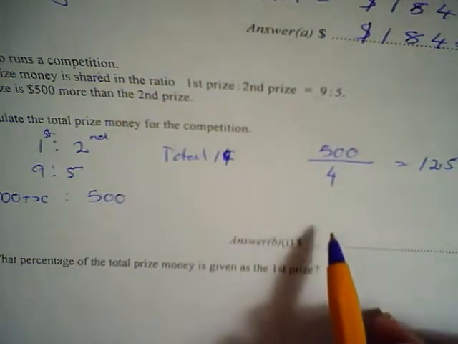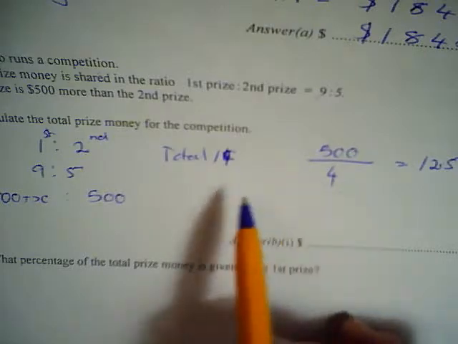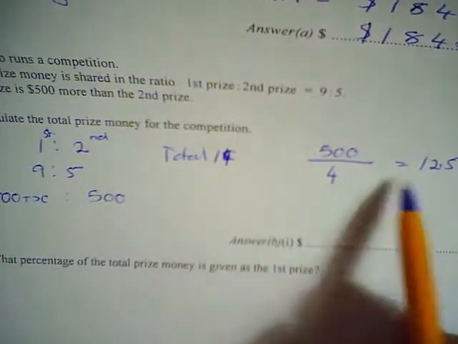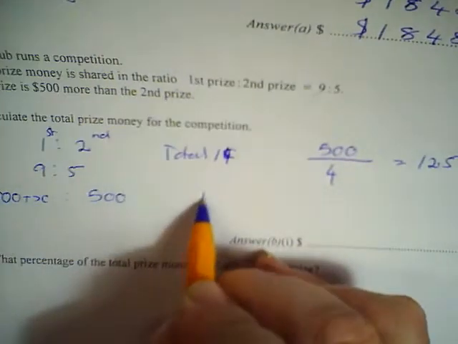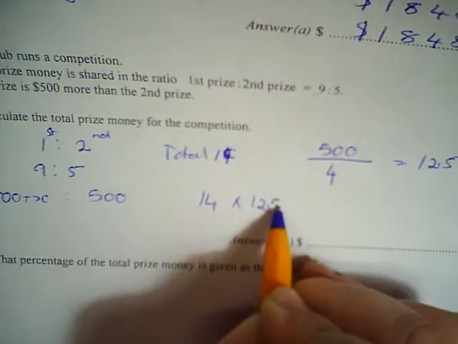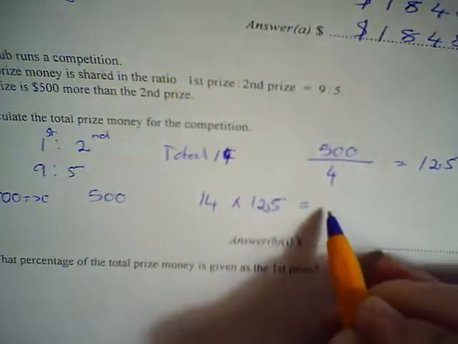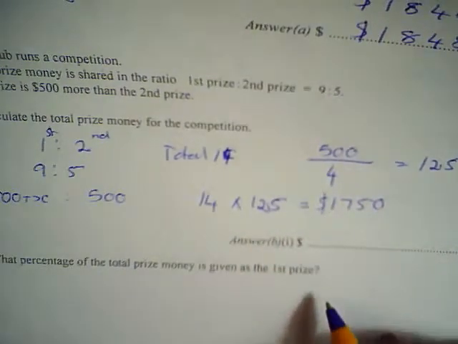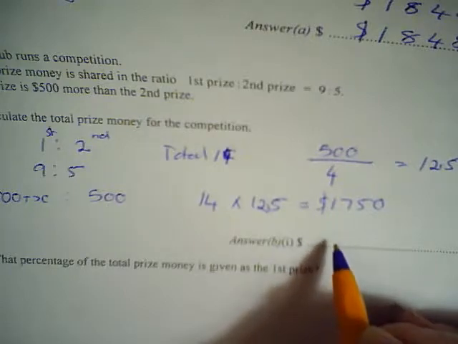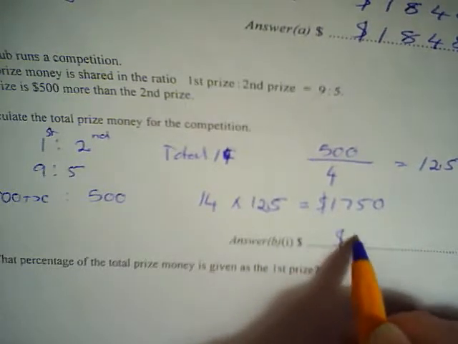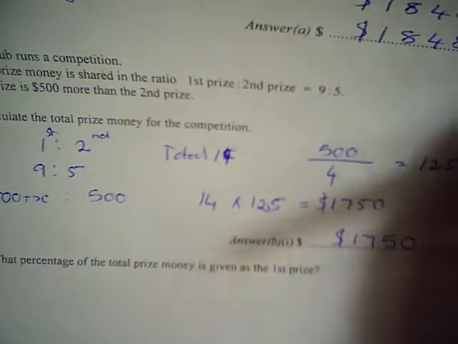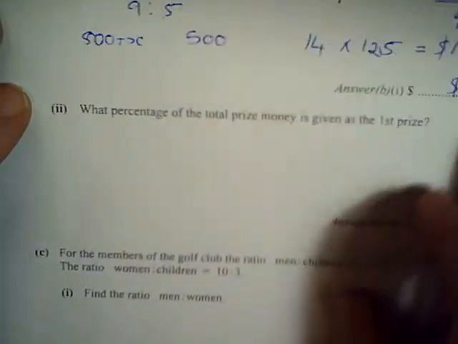So I can therefore say this is 14 units in total times 125. 14 times 125, and that would give me $1750, and that is the total prize money for the competition. 1750. Okay, good. Let's have a look at the second question.